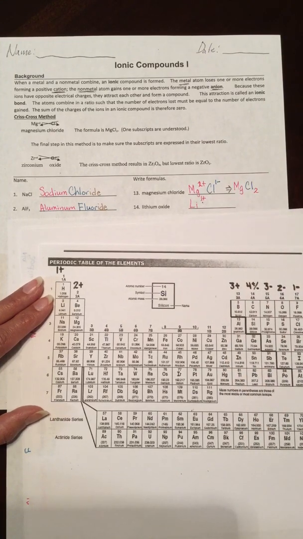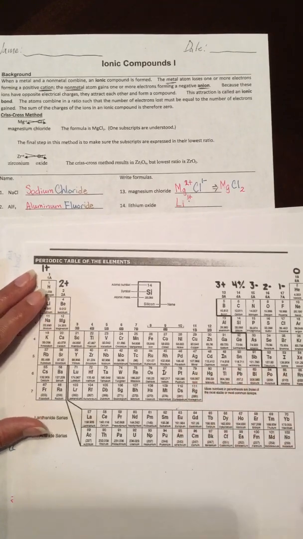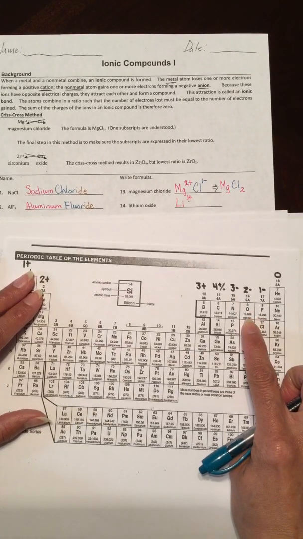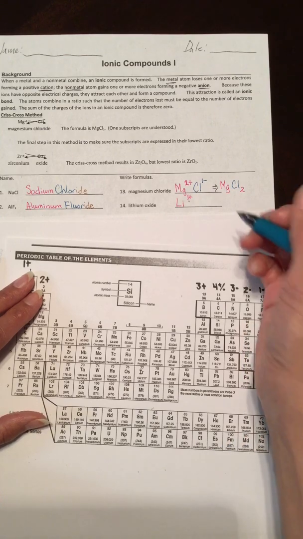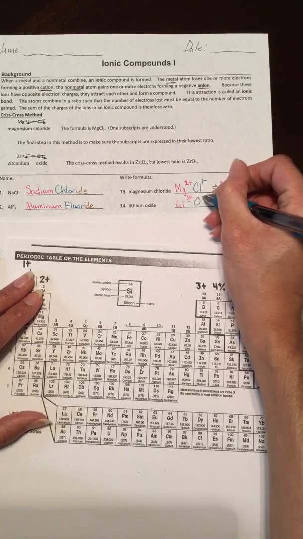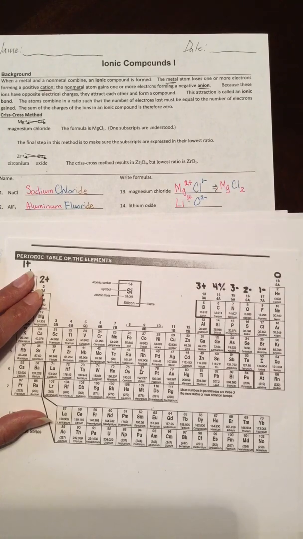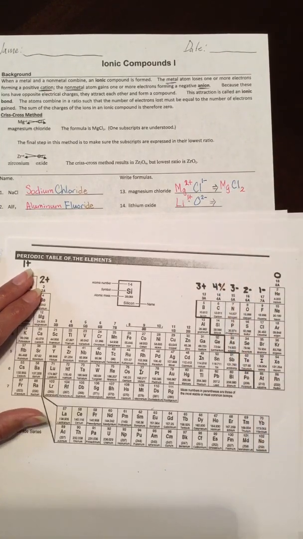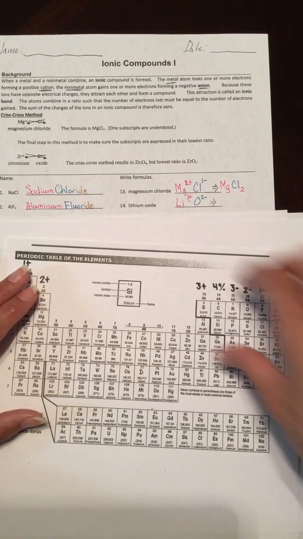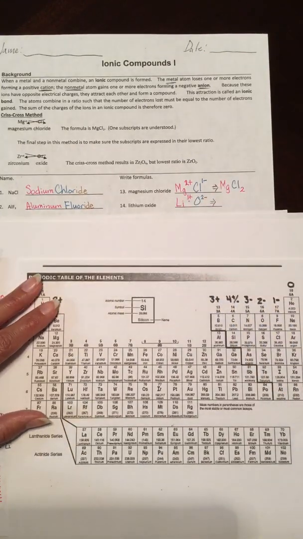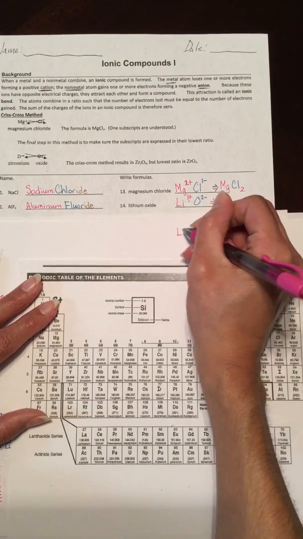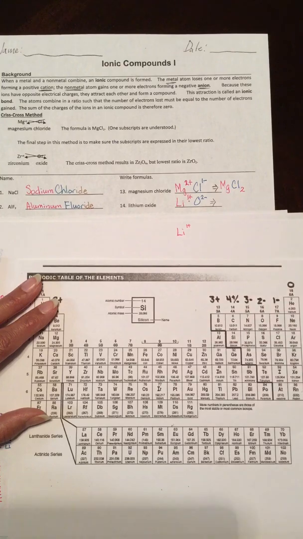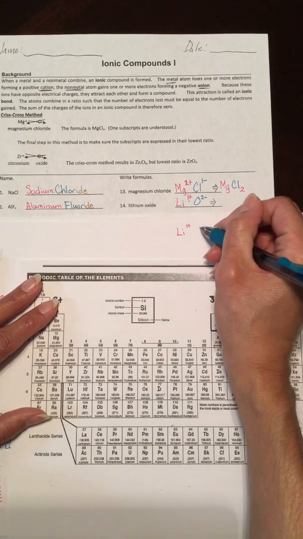Okay, and then oxide, again, is part of the 2- oxygen family. Again, I'm going to write it on the paper so that you can see where these numbers are coming from. So lithium and oxygen.